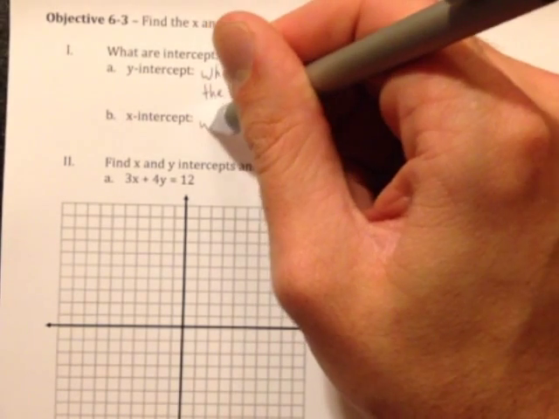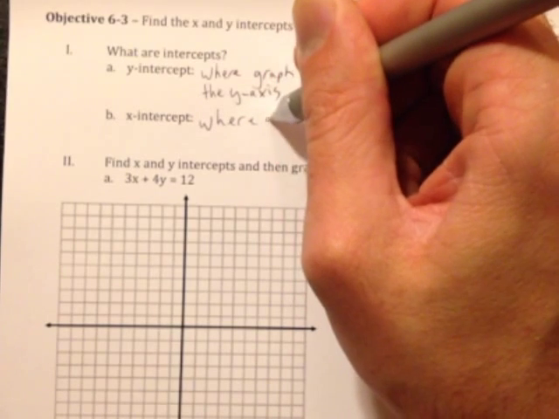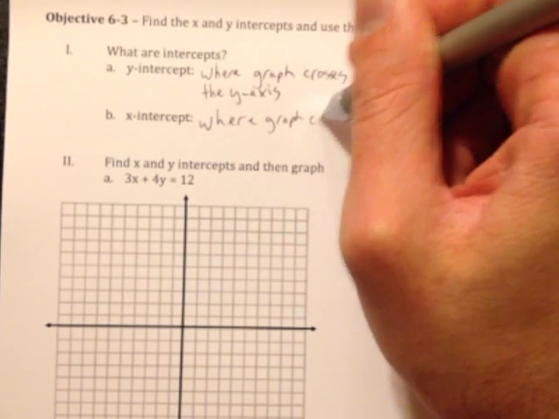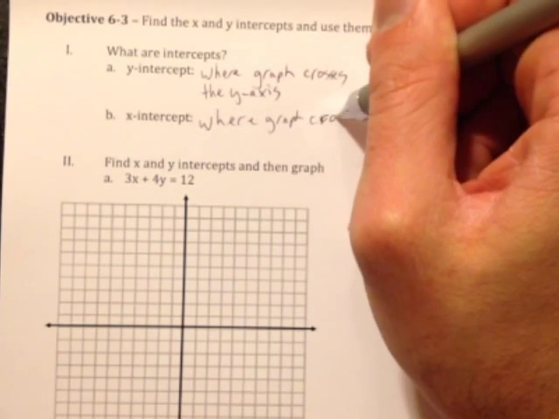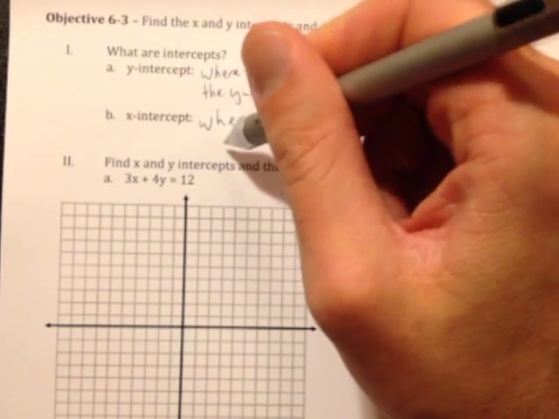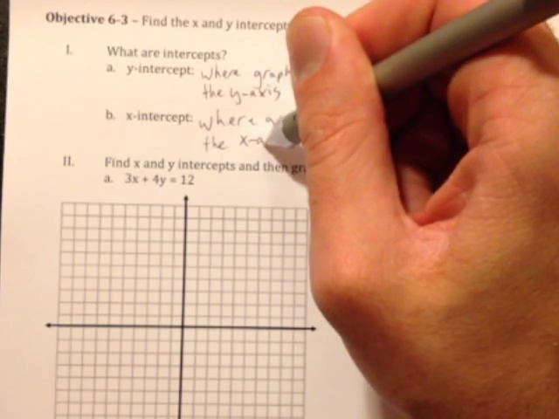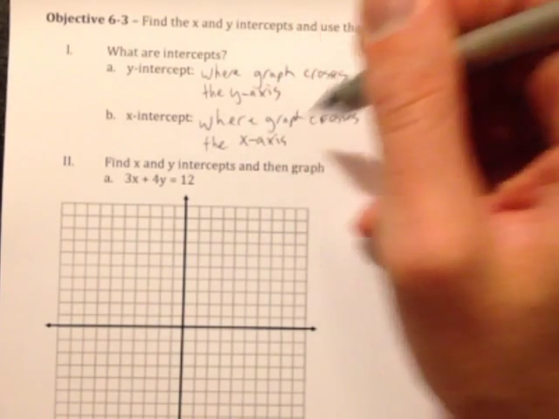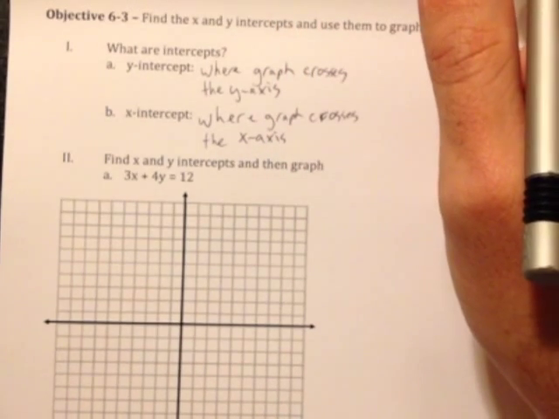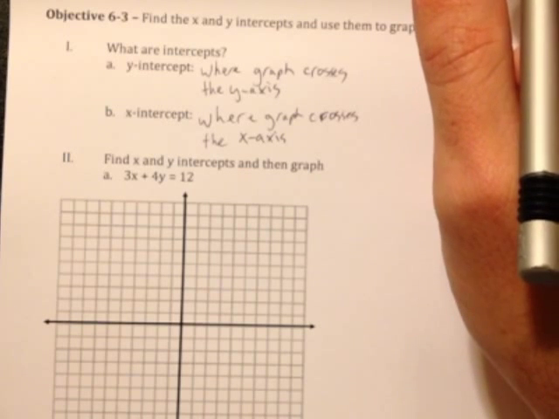The x-intercept is the same thing. It's where a graph crosses the x-axis or touches it in any way. In our case, it's always going to cross for right now, but eventually we'll see graphs that don't continue in straight lines, and it's possible it just touches the axis and then bounces off.